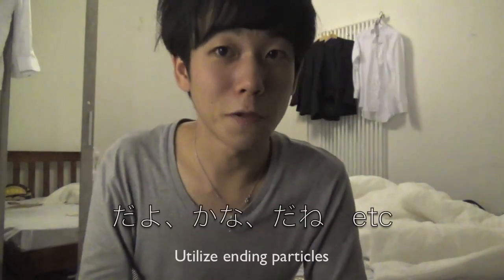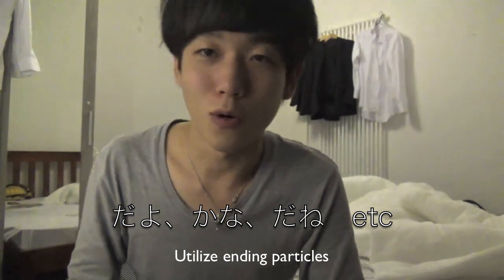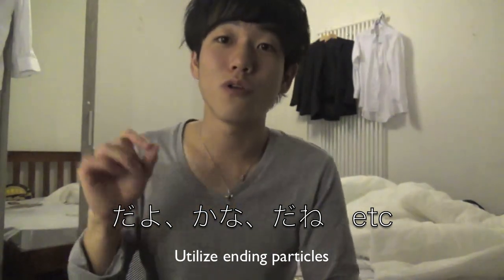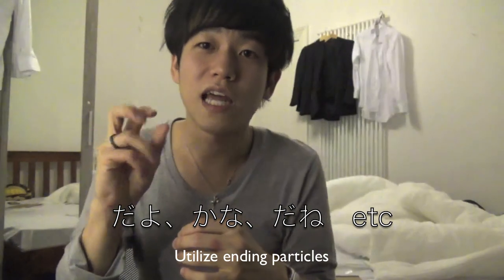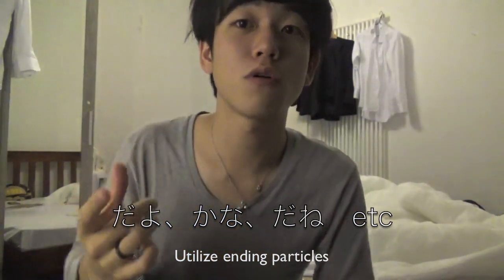But in order to make it more natural, you should utilize the ending particle, such as カレー好きだよ, カレー好きかな, カレー好きだね, or like that. Okay, so you can adjust the ending of the sentence in order to make it more natural, but not necessarily you need to do it because カレー好き is already good. It's already a good sentence.